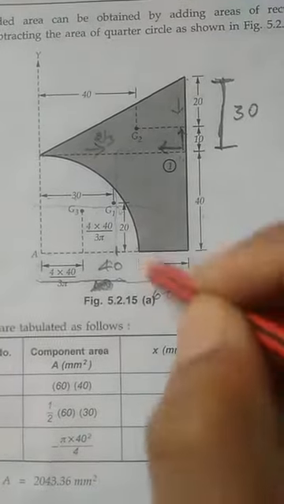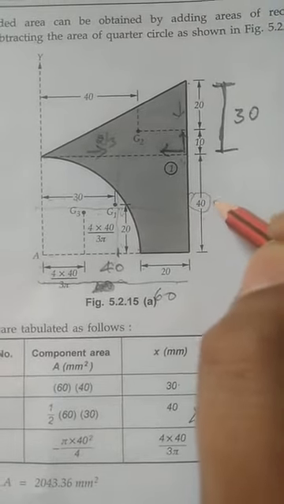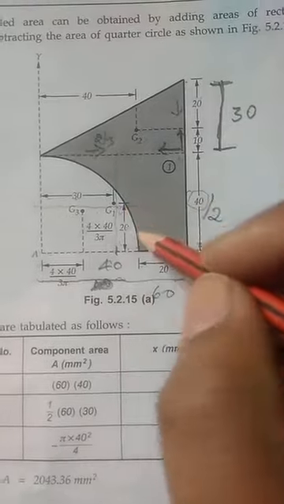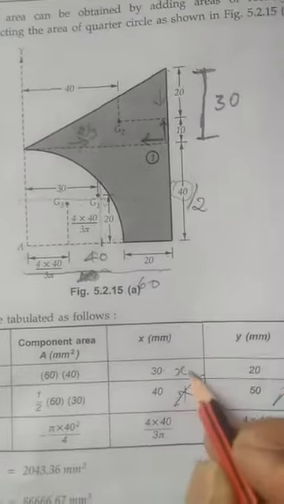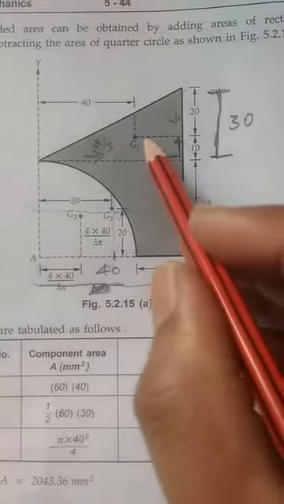So X is 30. But what about the height? The height is 40. 40 divided by 2 is 20. So from here to here it is 20. This is Y, so write it as Y. So this will be X1, Y1, for the first area. Okay, next you go for the second area, this one.